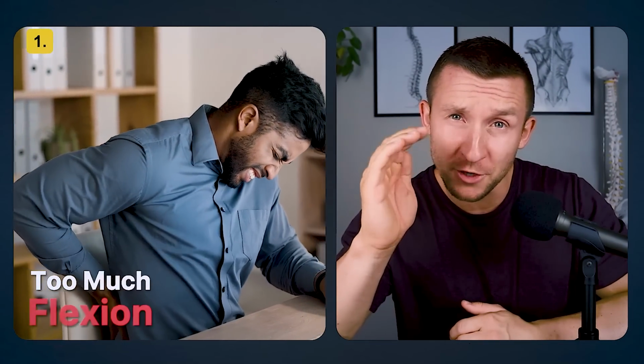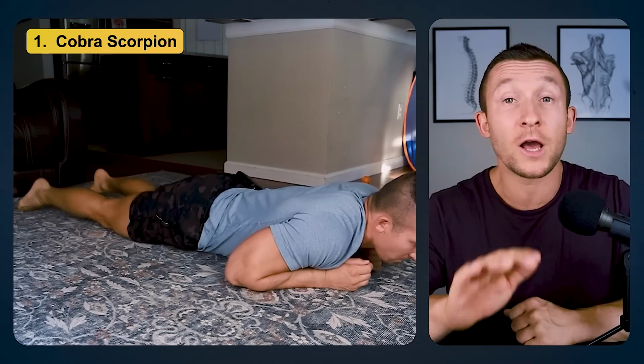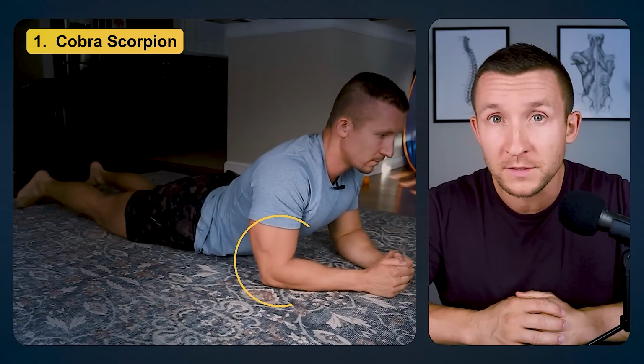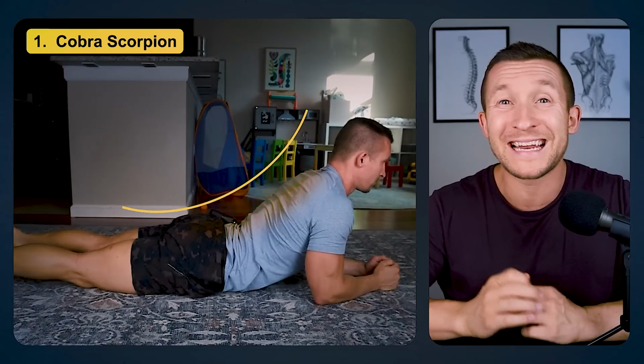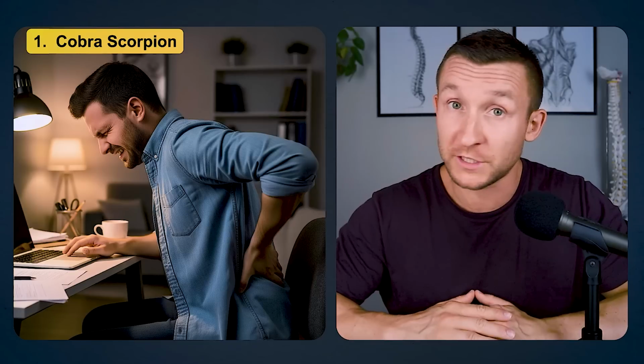So since we know most individuals are in too much flexion, rounding too much throughout the day, this first exercise specifically speaks to that. It is called our Cobra Scorpion exercise. You're gonna lay on the floor, prop up on your elbows. Initially, this is putting your low back in an extended position. You're beginning to regain that extension that most of us do not get.